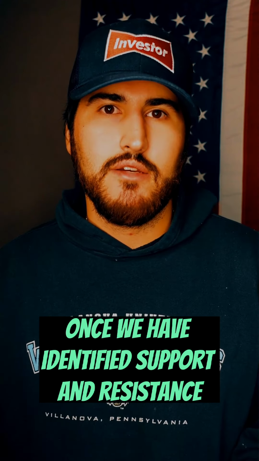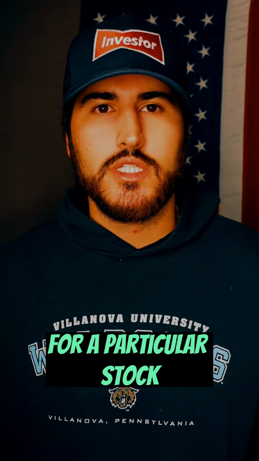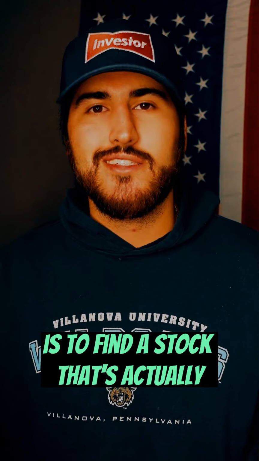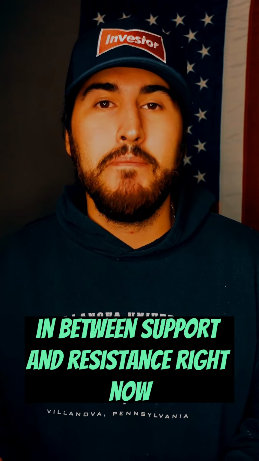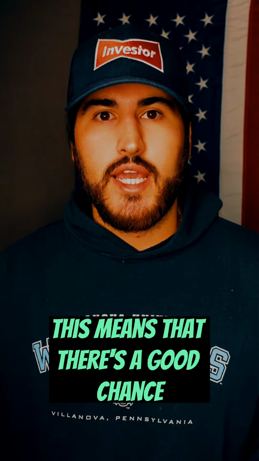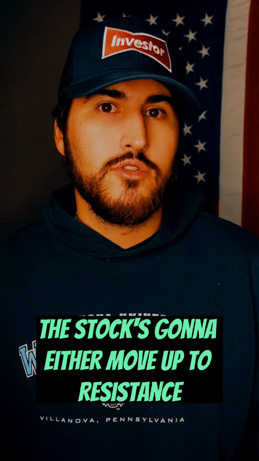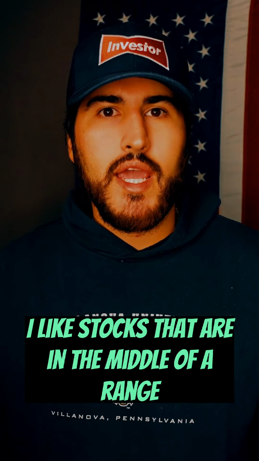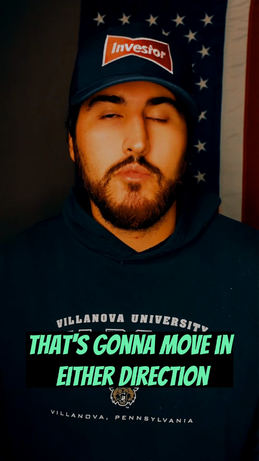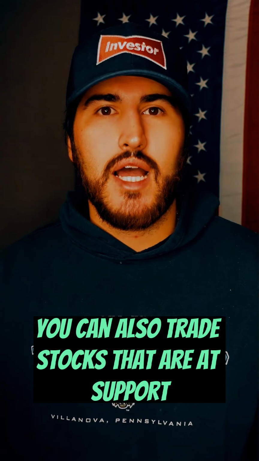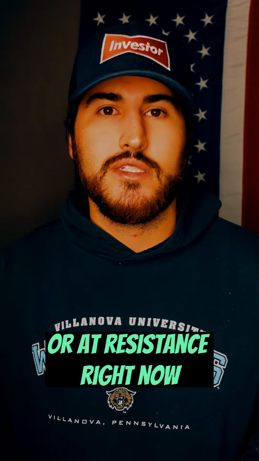Once we have identified support and resistance for a particular stock, we take a look at where the stock is trading right now. Ideally, what I like to do the most is to find a stock that's actually in between support and resistance right now. This means that there's a good chance the stock's going to either move up to resistance or down to support. I like stocks that are in the middle of a range because there's a good chance that it's going to move in either direction, and I'll take those chances. You can also trade stocks that are at support or at resistance right now.